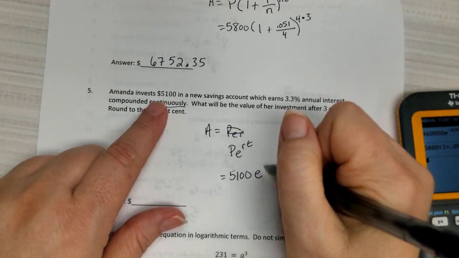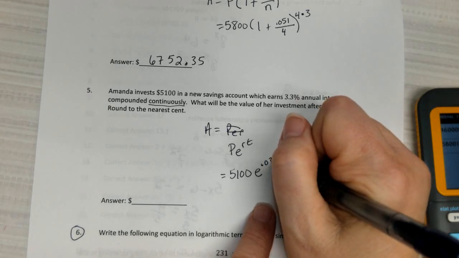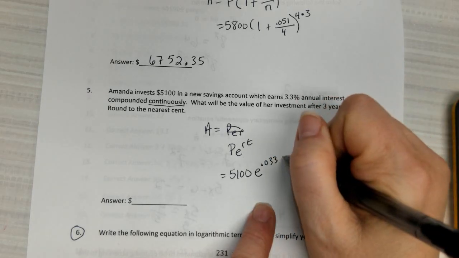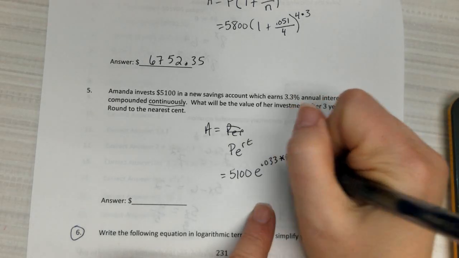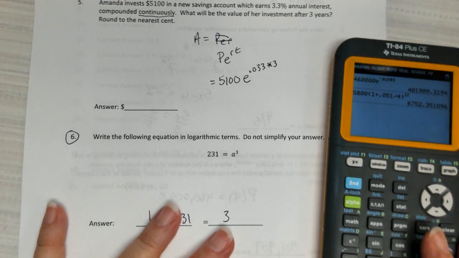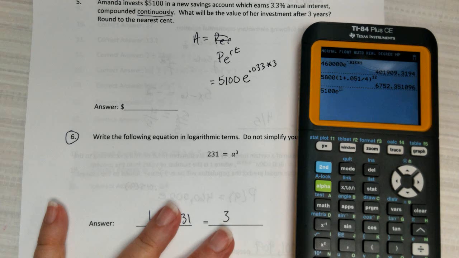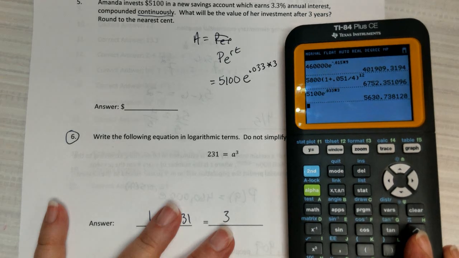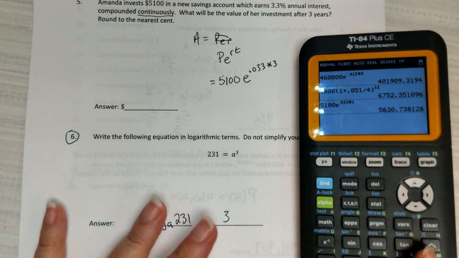My interest rate is 3.3%, so it's 0.033. And then times 3 years. Okay. So I got $5,630.74.